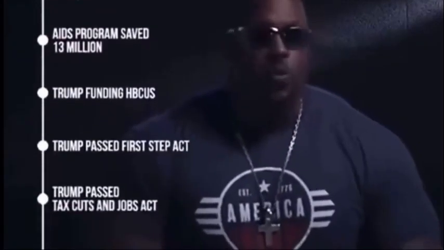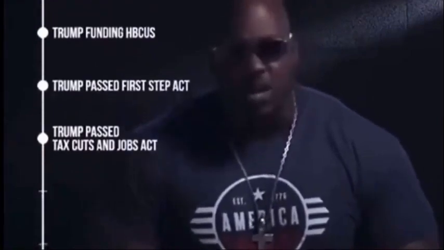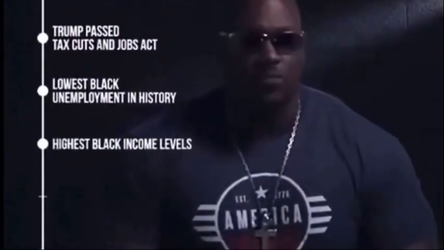President Trump passed the Tax Cuts and Jobs Act, which featured opportunity zones incentivizing long-term investments in low-income communities. Under President Trump, unemployment for black Americans fell to the lowest number Americans have ever seen, and black wages rose to the highest numbers in history.